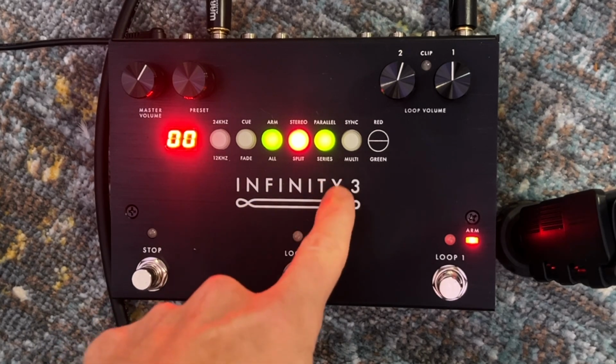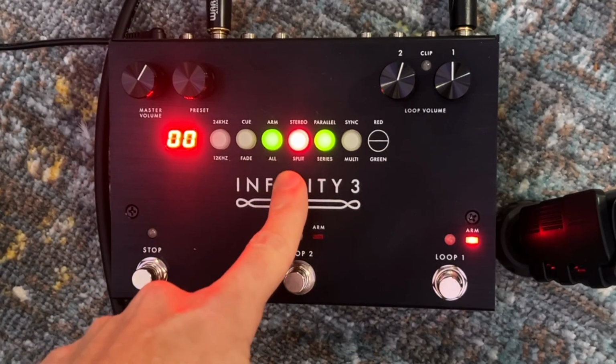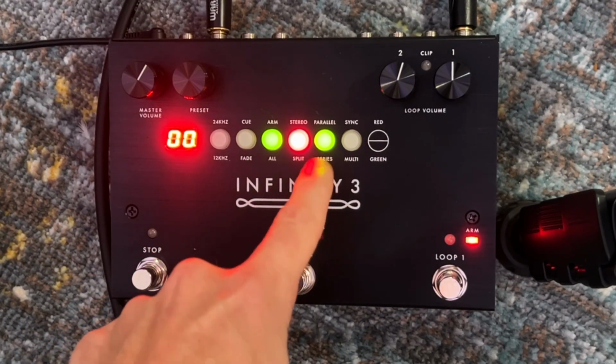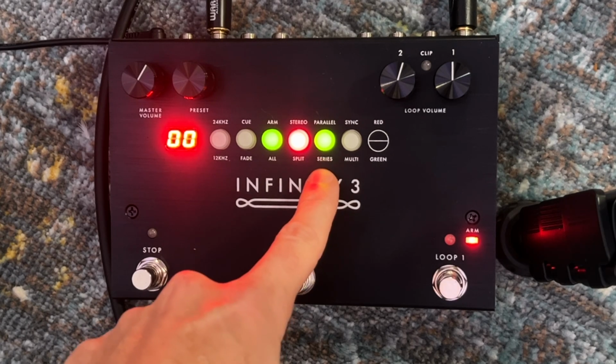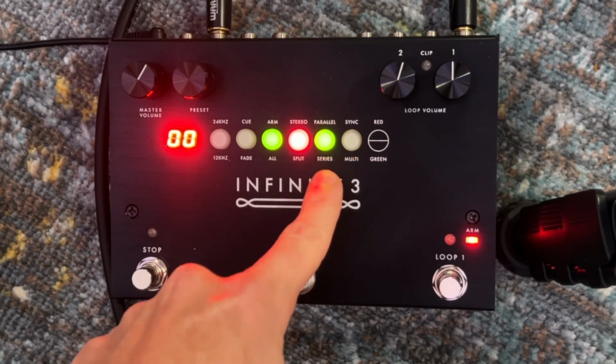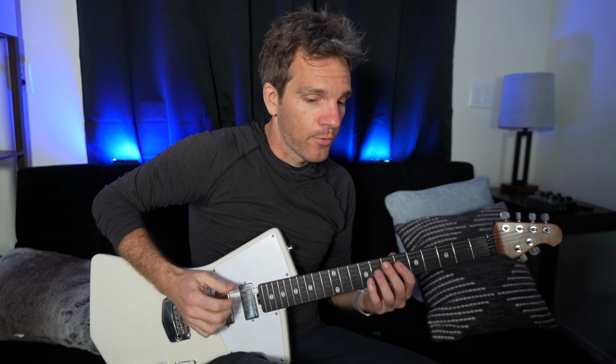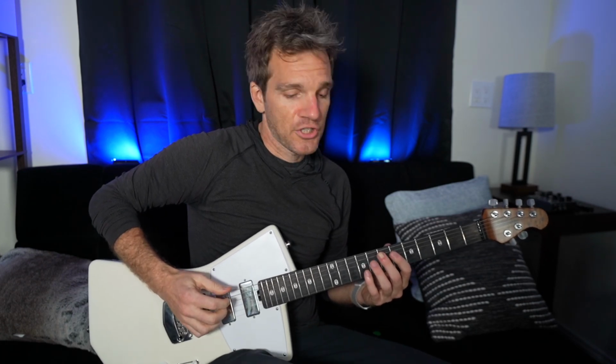So again, I don't have sync on. This is in a stereo out, even though it's just going mono out to my Super amp right now. And you can have your loop go in parallel or in series, right? So again, I have this set to green. That means it's in series, which means I can have 2 loops going on at different times. So I'm going to do the same loop again with loop 1, and then I'm going to do a different chord progression on loop 2, right?